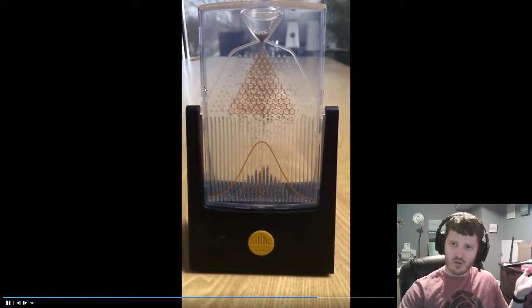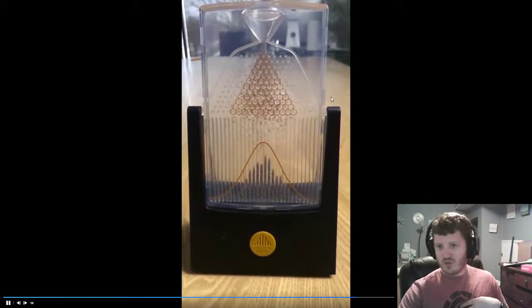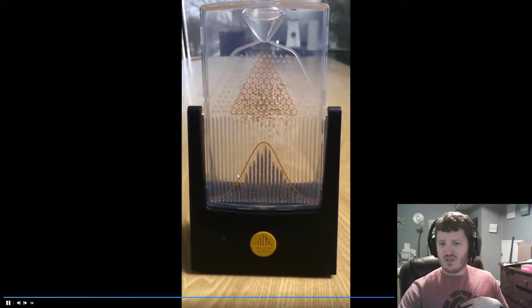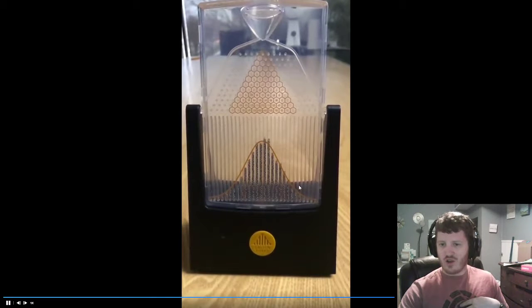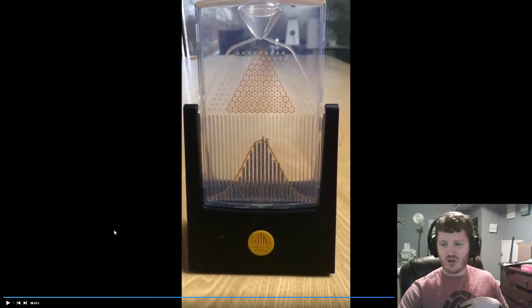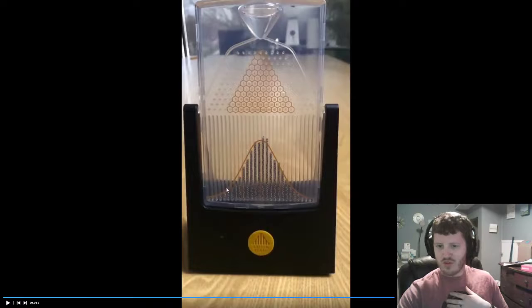Half the balls will end up on the left, half the balls will end up on the right, and as we can see, the majority of them end up near the middle, with a very common normal distribution curve being created. We could run this a bunch of times. We see it's not quite perfect, but it's a very good approximation for this sample. And the larger and larger the sample, the more and more balls that we would drop in, the closer and closer we're going to get to this perfect normal distribution.